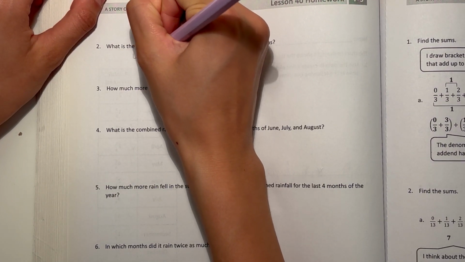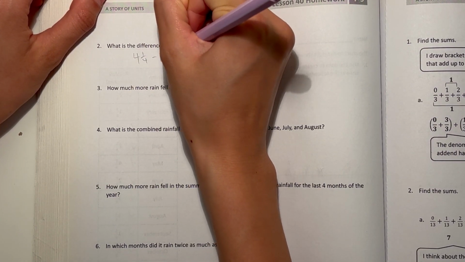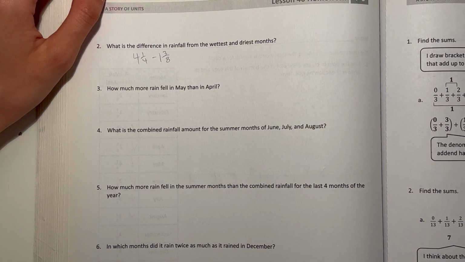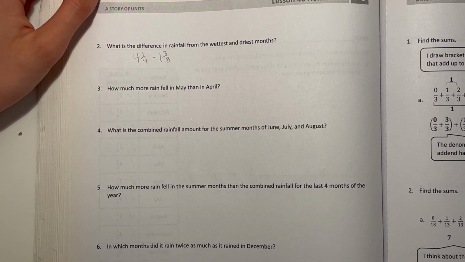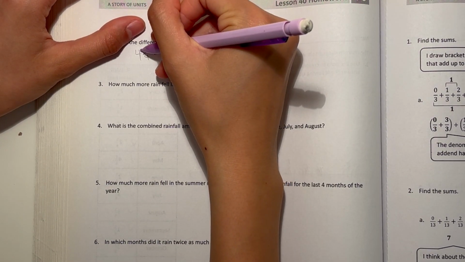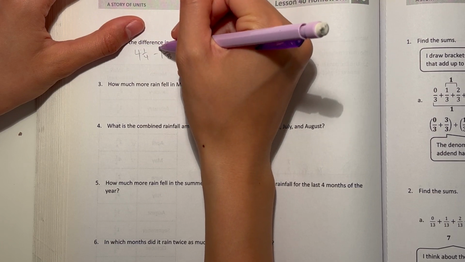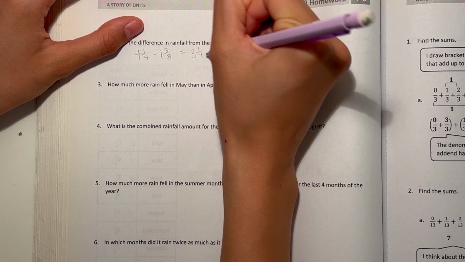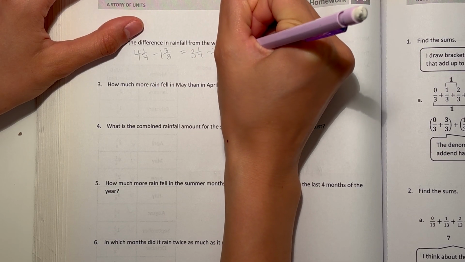How do we do this? 4 1/4 minus 1, just 3 1/4 minus 3/8.